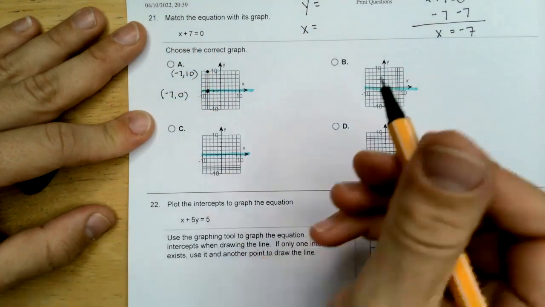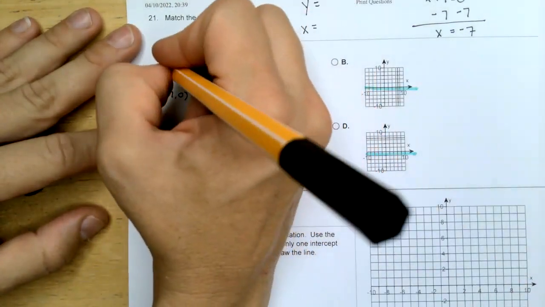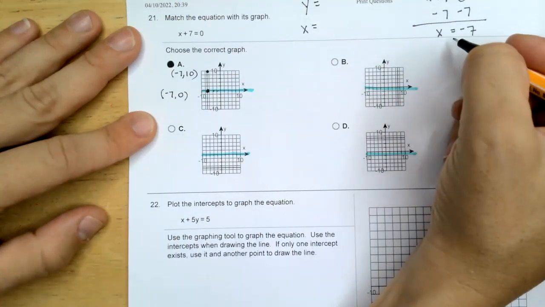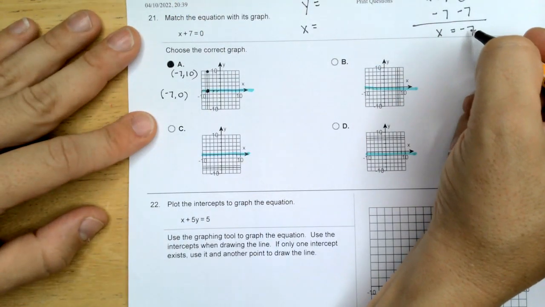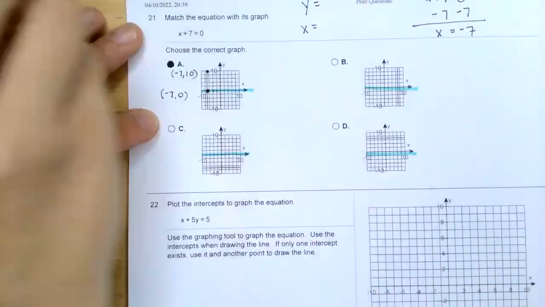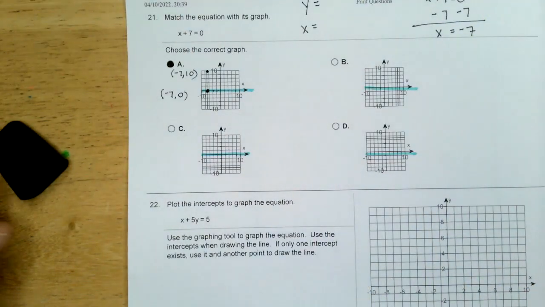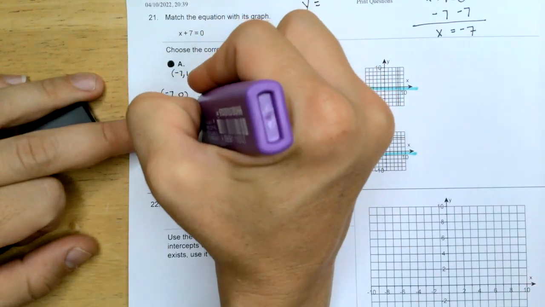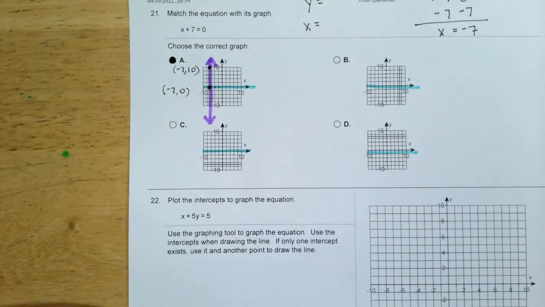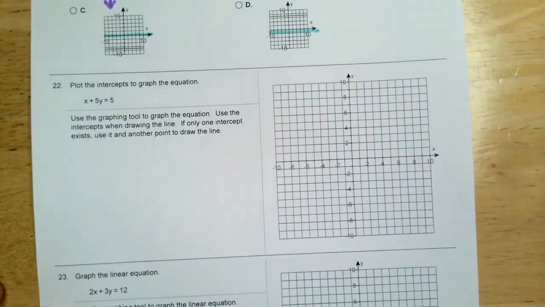In both of those cases, your x is equal to -7. So I'm going to say the answer is A, because there is no y, so it's only going to cross the x-axis, and it's only going to cross the x-axis at x equals -7. So the entire line is going to be x equals -7. No matter what your y is, your x will be -7.